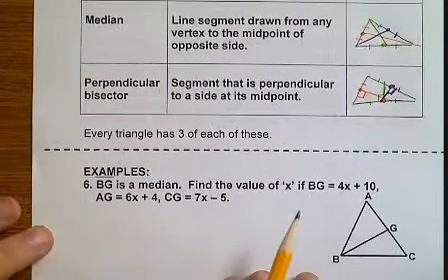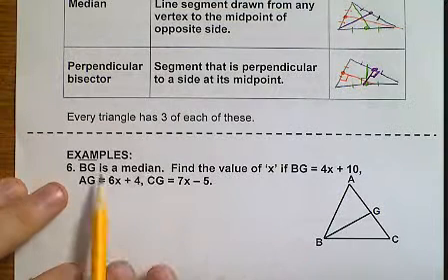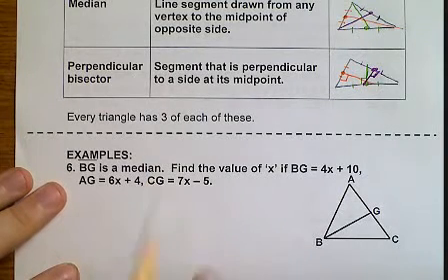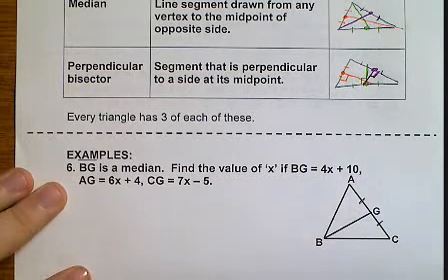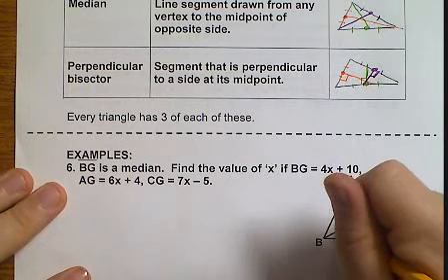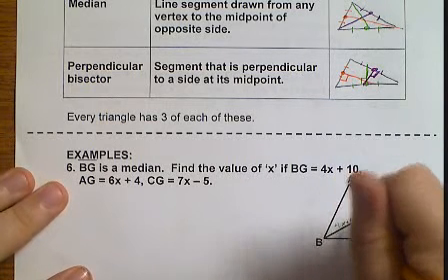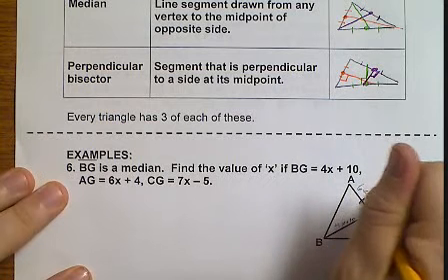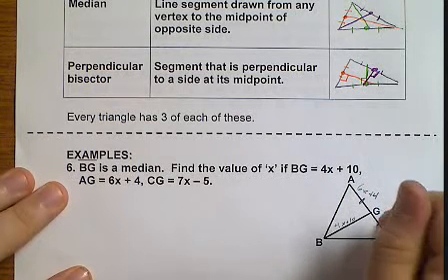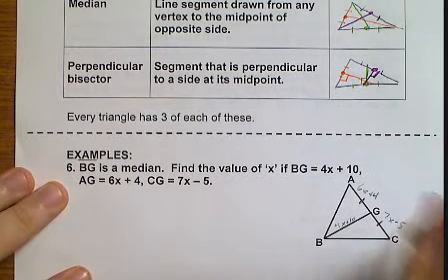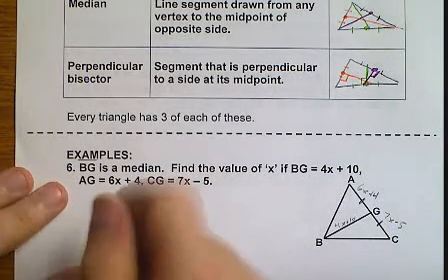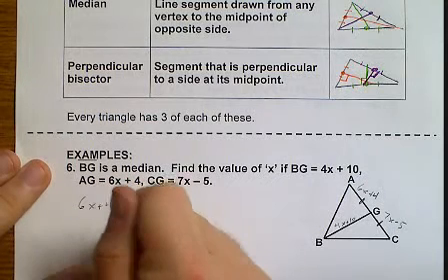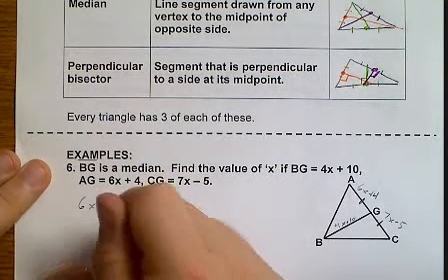An example. BG is the median. Median means that it cuts this side in half. So BG is 4x plus 10. AG is 6x plus 4. And CG, 7x minus 5. Well, I know that these two are the same because it's a median. So 6x plus 4 equals 7x minus 5.